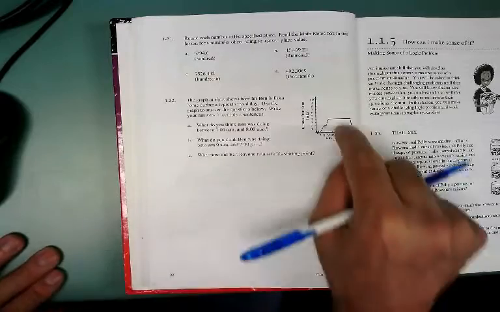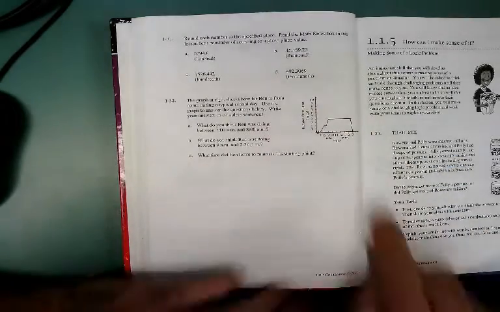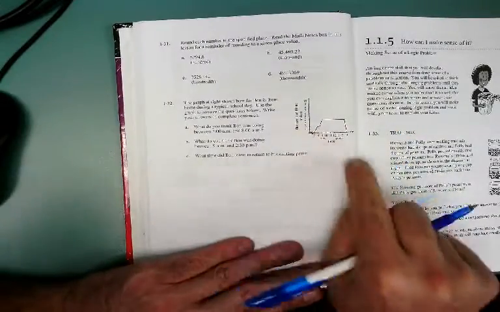And again, this is how far he's away from home, and this is the different times, 7 a.m., 8, 9, all the way to 3.